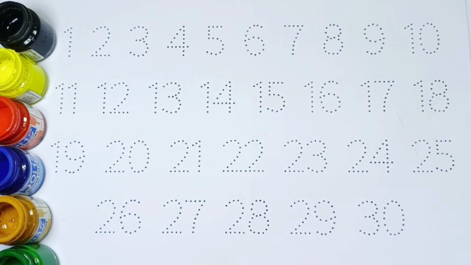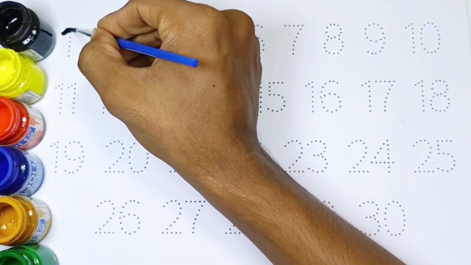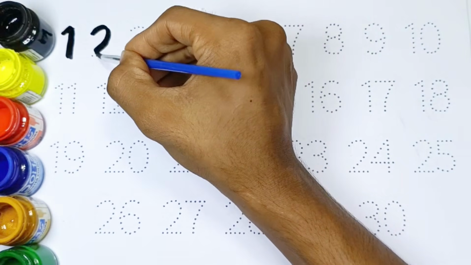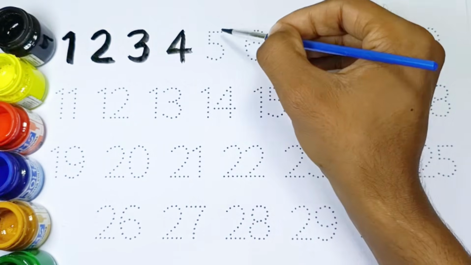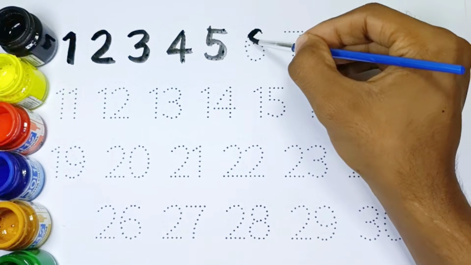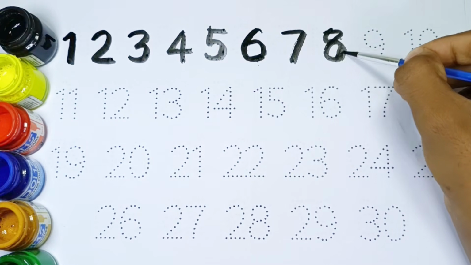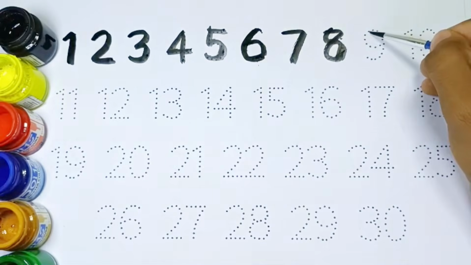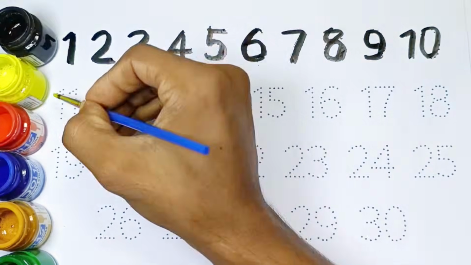So kids, now you draw 1 and use black color. 1, 2, 3, 4, 5, 6, 7, 8, 9, 10. Now you draw 11, the numbers of 11, and use yellow color.